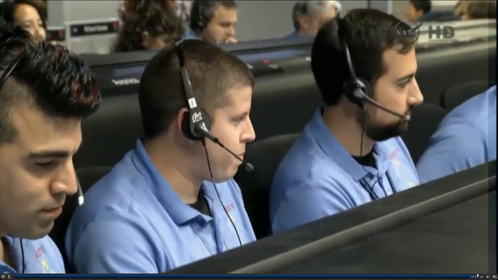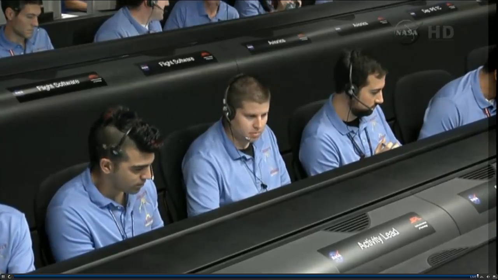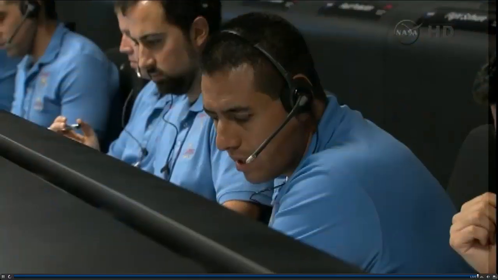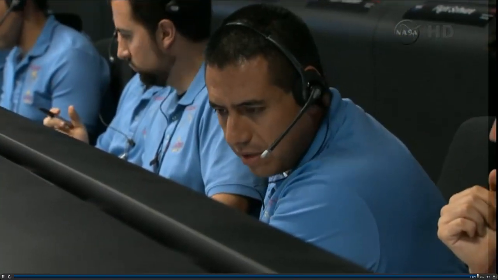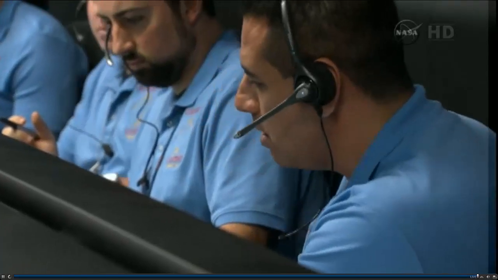Copy that. Power. Slight significant changes on the power configuration. As mentioned by systems, REPA Bravo is now on. We saw an increase in current of about 300 milliamps for that. Cat bed heaters on the cruise stage have been turned off. Power subsystem is nominal otherwise.